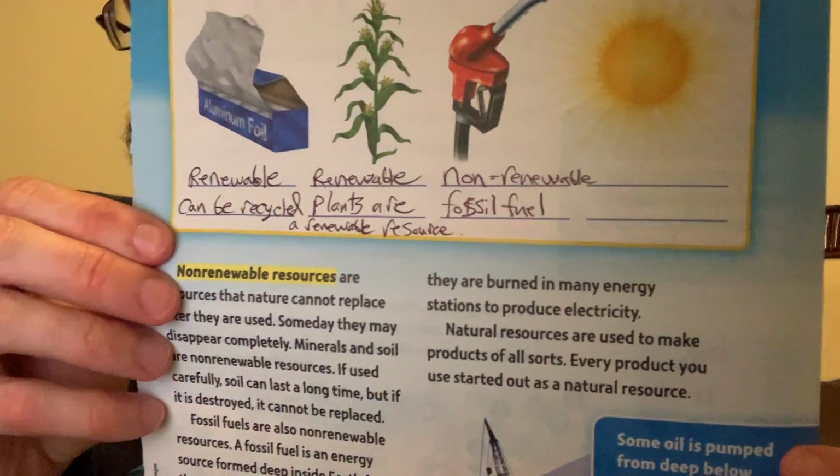Okay, now the next picture is of a gasoline pump. That is non-renewable because it is a fossil fuel. Once you burn it off, once the car uses it, it's gone. There's no replacing it. It can't be recycled, and that also causes air pollution, which is another subject. So I'm going to put non-renewable for gasoline. Fossil fuels are not renewable. That's my reasoning.